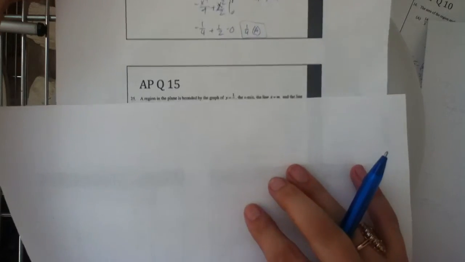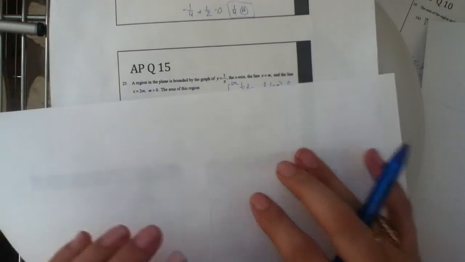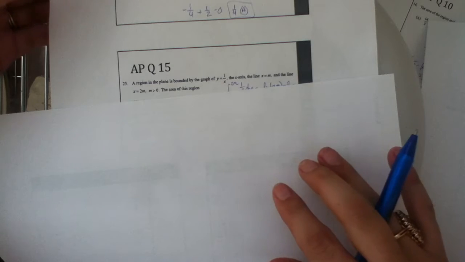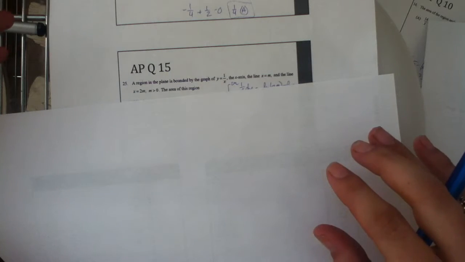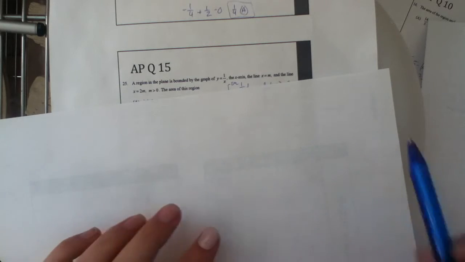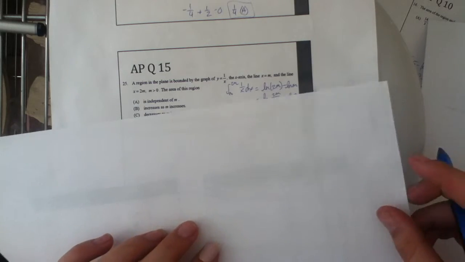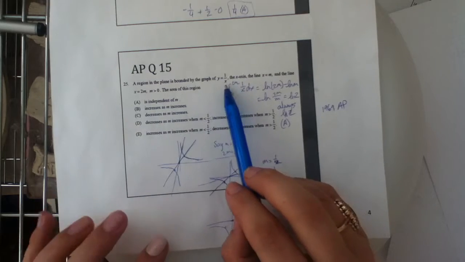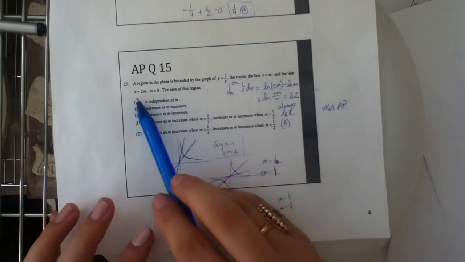Okay, this bottom one is really tough. It's actually a problem from 1969, so I wouldn't worry about it too much. I'm not even going to ask you. I'll have you pause the video if you want to try it, but we're going to go through it together. So it's the region graphed by 1/x, the line x equals m and x equals 2m.